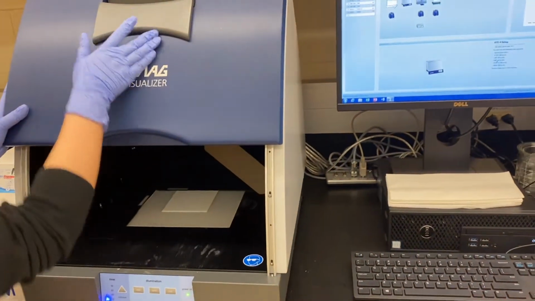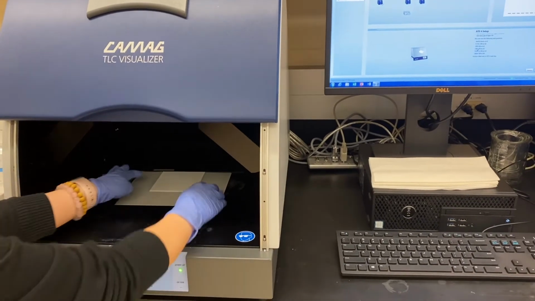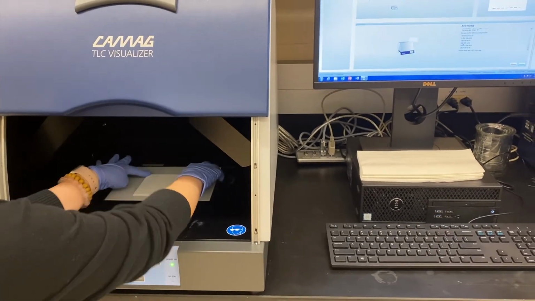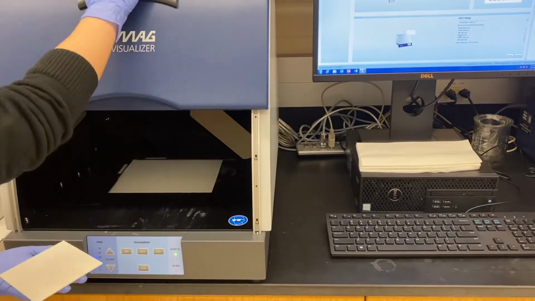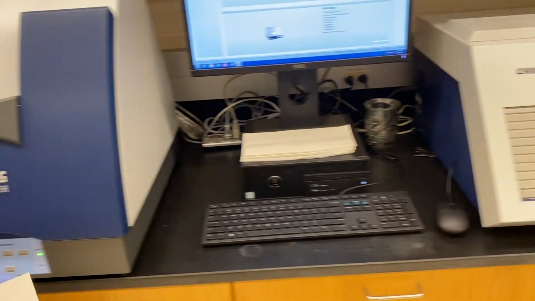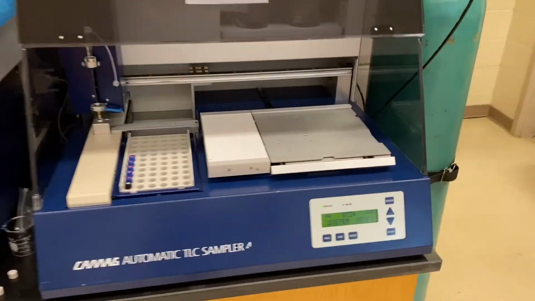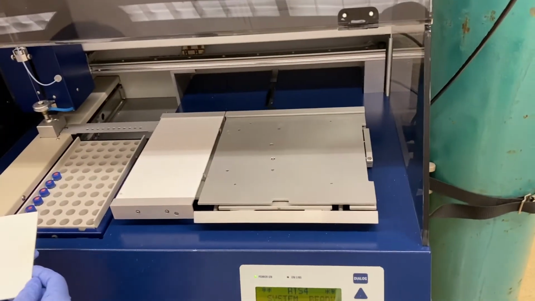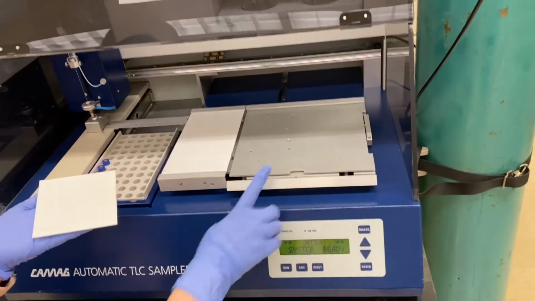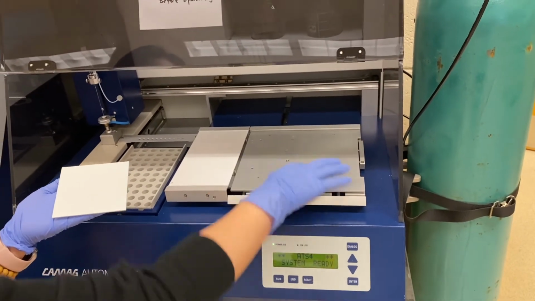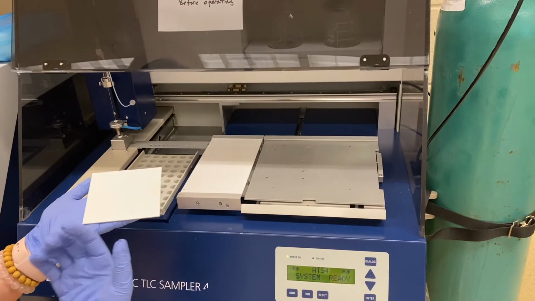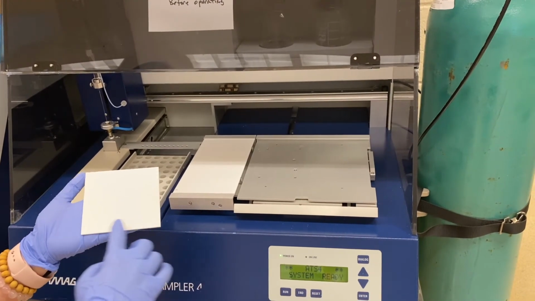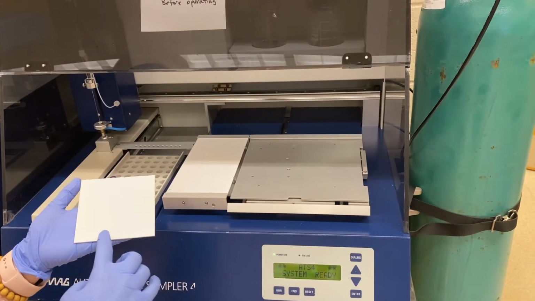So we take the plate out from here. Sometimes it's hard to get, so I usually just squeeze it, slide it, and then move it to here. So when we put the plate on the metal part right here, we need to make sure the sample is spotting on the bottom side of your plate.